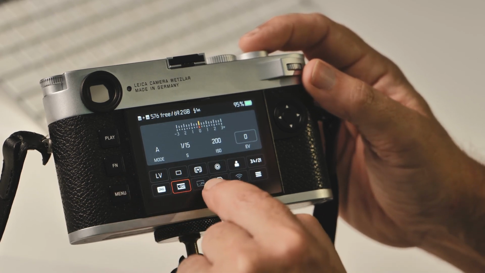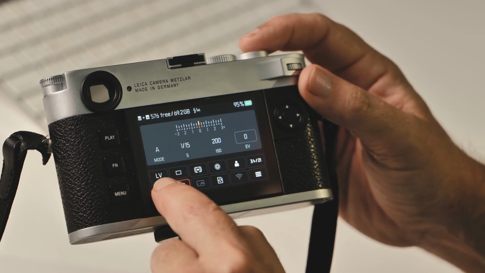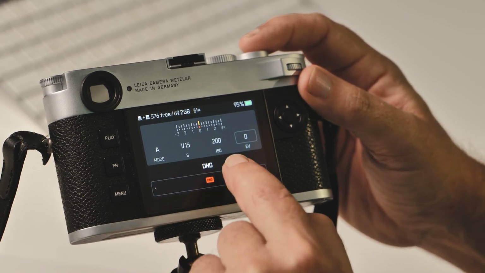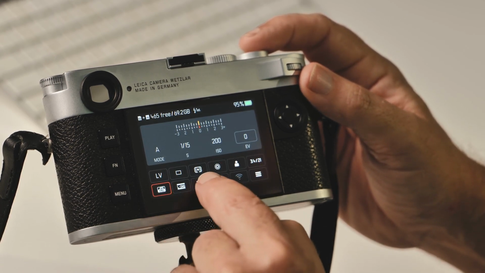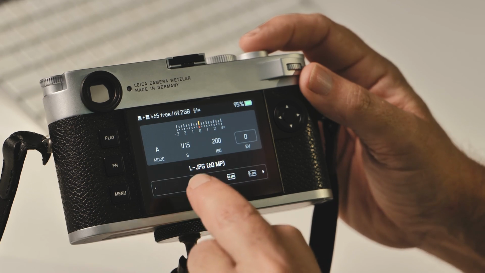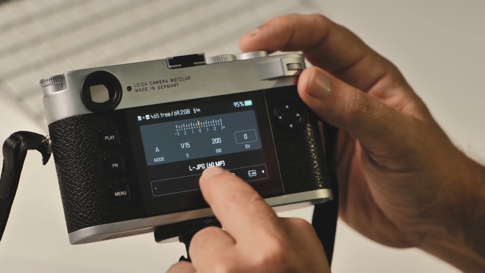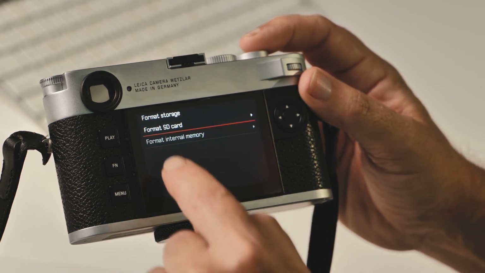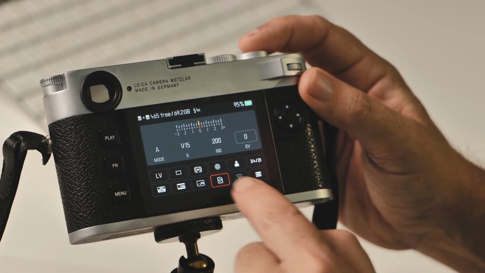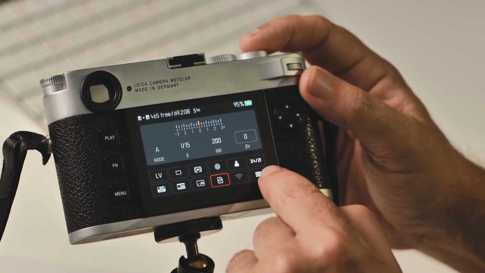Then if I was shooting JPEGs, I would have JPEG options here. So if I change that to JPEG plus DNG, both of those will be available to me. If I hit the JPEG one, it gives me small, medium, large JPEG. So pretty obvious really. This is for formatting your card, Wi-Fi settings, and then that one takes you straight to the menus.